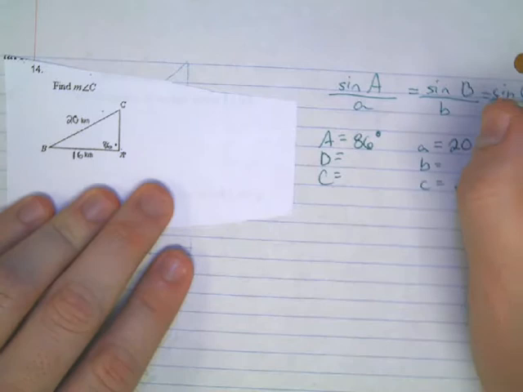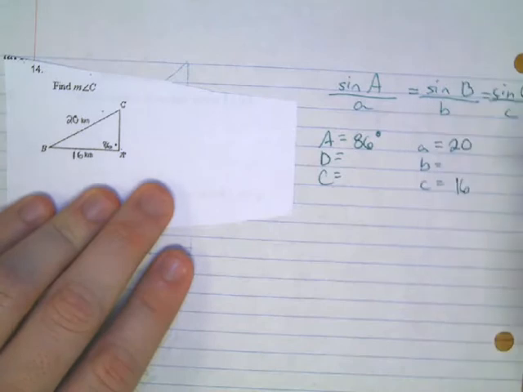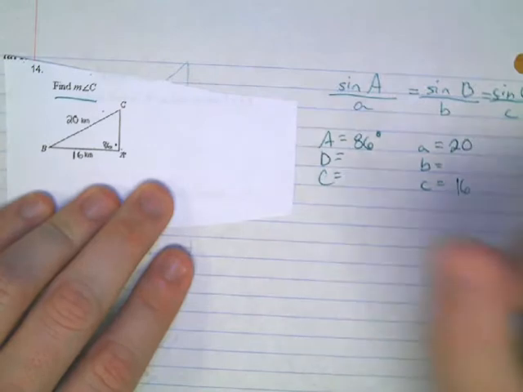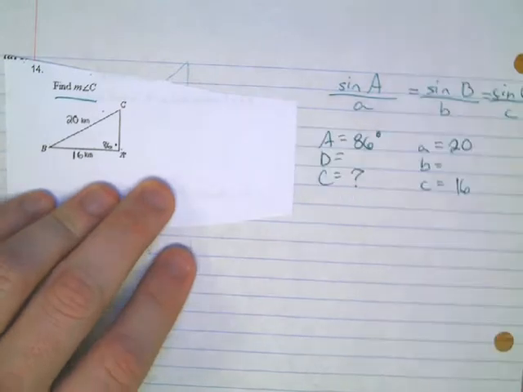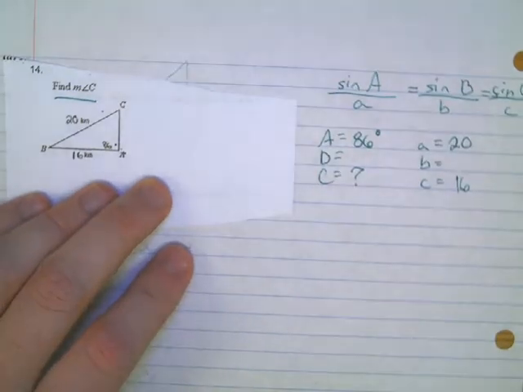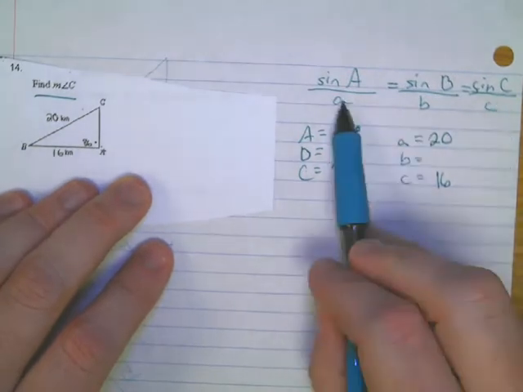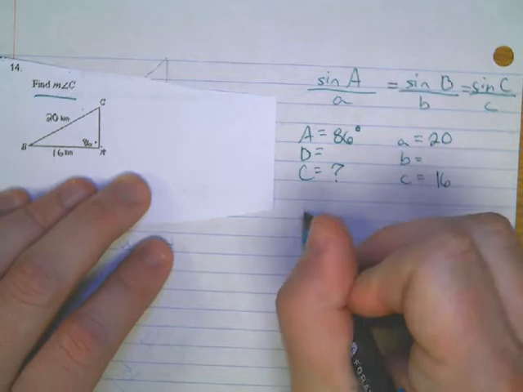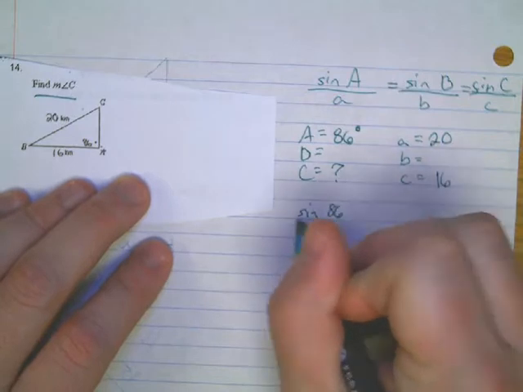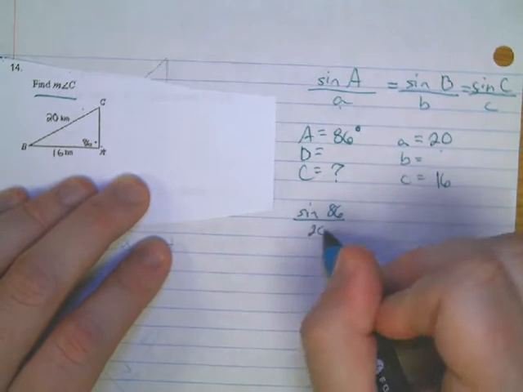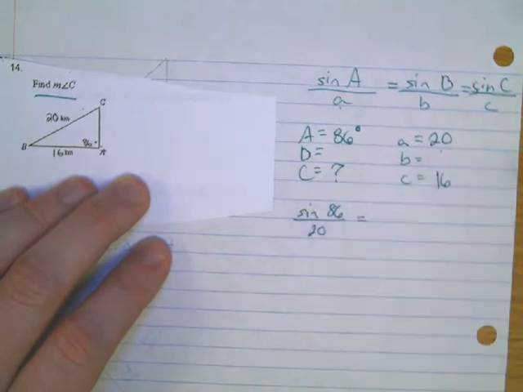They want us to find angle C. So here's what we're trying to find. So we're going to use this part of the law of sines. We're going to do sine of 86 over little a, sine of C over little c.